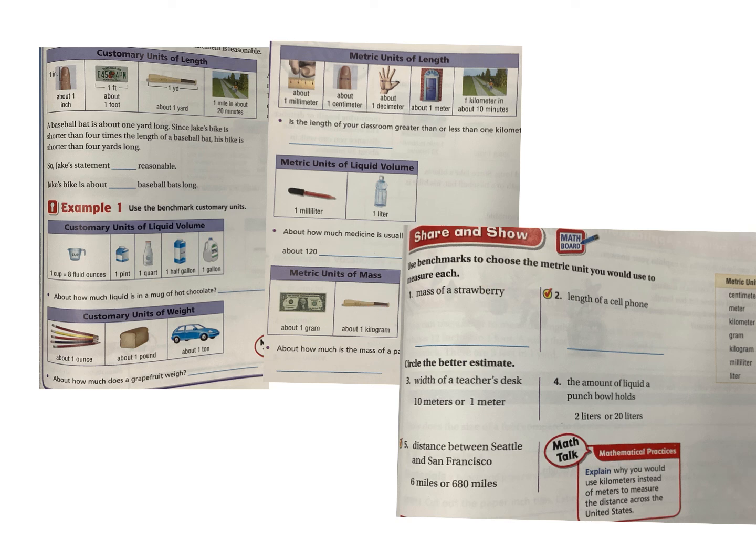Because it's much less than a bat. So we're going to say I would measure it in grams. It's not going to be 1 gram, it might be a couple grams, but I would measure it in grams.